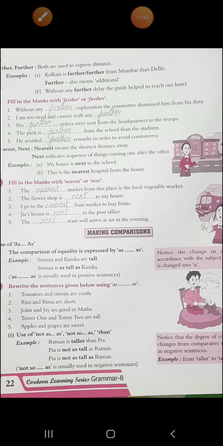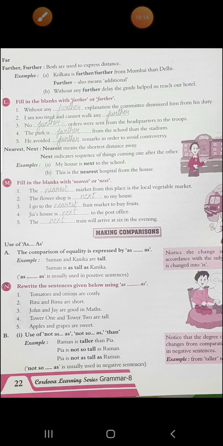Alright, so we can say Kolkata is farther from Mumbai than Delhi. We can even say Kolkata is further from Mumbai than Delhi. But further also means additional. So here in example B, without any further delay, like without any additional delay, the guide helped us to reach our hotel. He did not wait. He just took us, he helped us to reach our hotel.